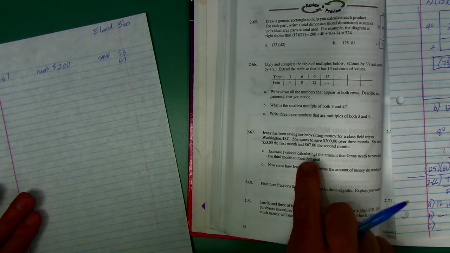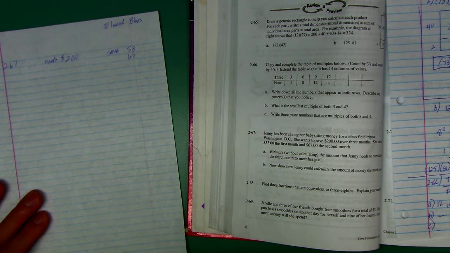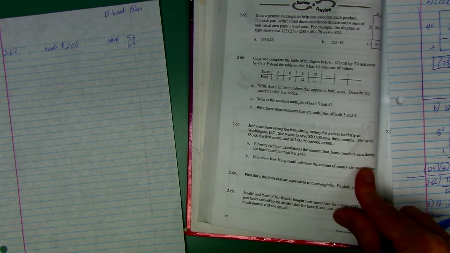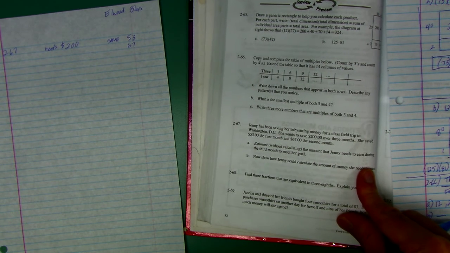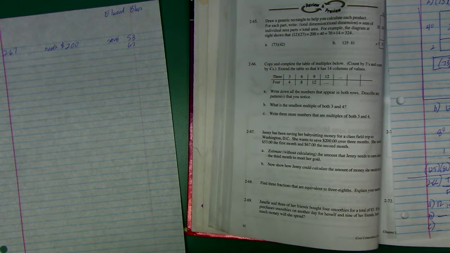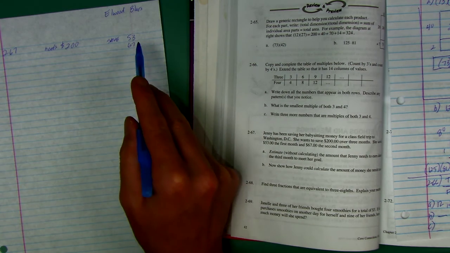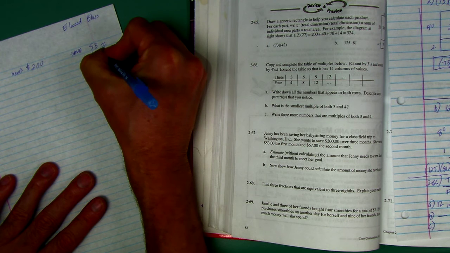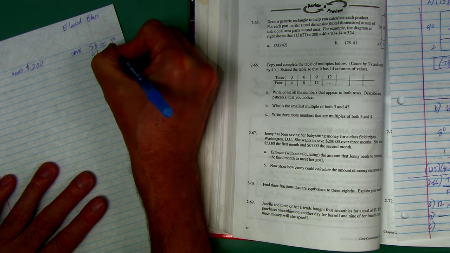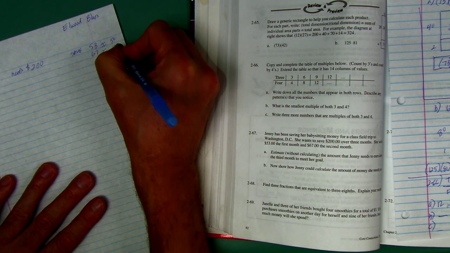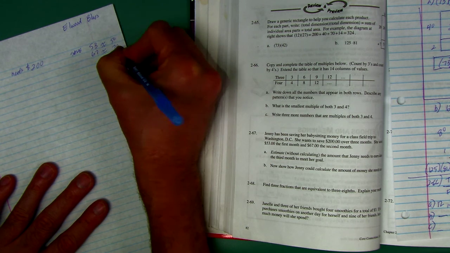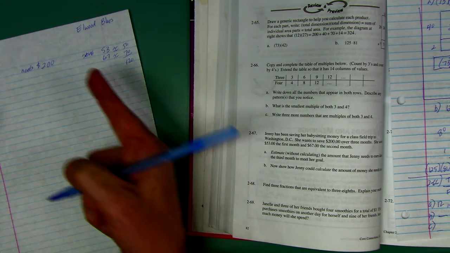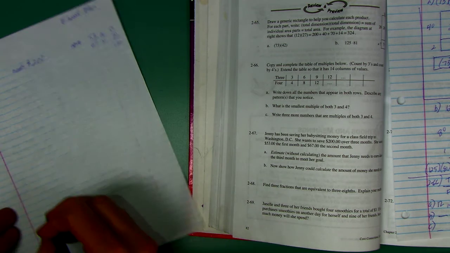Okay, question. Estimate without calculating the amount of money that Jenny needs to earn during the third month to get her goal. Well, she needs 200. She has about 50 and about 70, right? And 50 and 70 together is 120. I can do that one in my head. So 120 plus what is 200? Well, I think you know that.